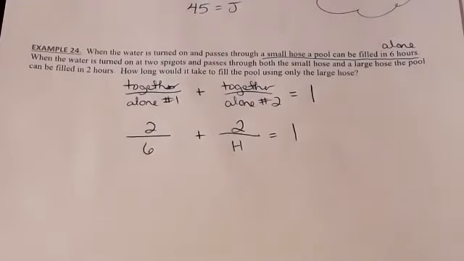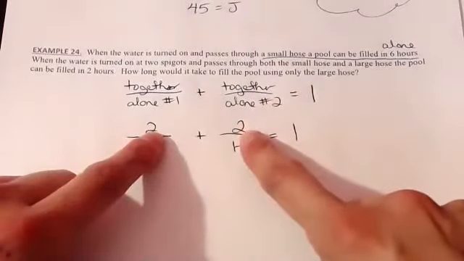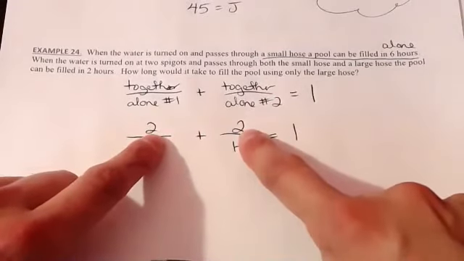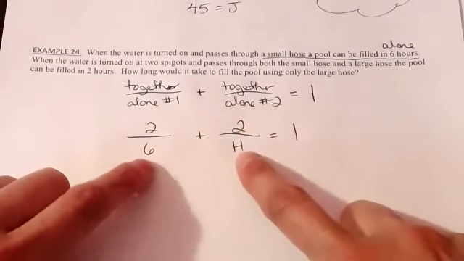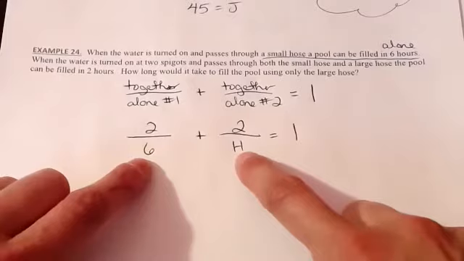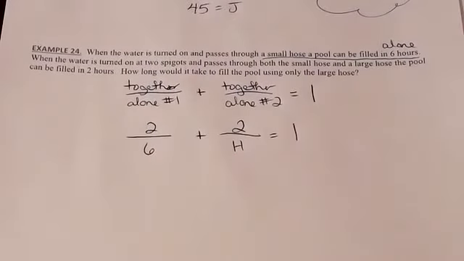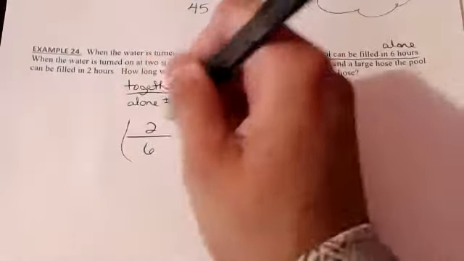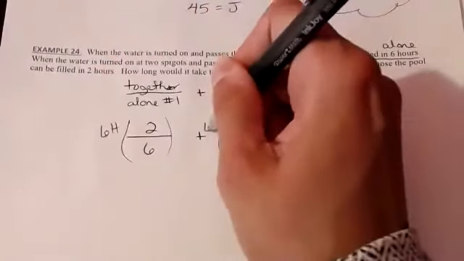Christina, does that help when we break it down like this, like the together over the alone, together over the alone? So meaning the togethers will always be in the numerator, and then the alones will always be in your denominator, okay? Yes, that does help. Sweet. So once our setup is completed, we can now just use our LCD. So we know that our LCD is 6H. We're going to multiply every term by 6H here.